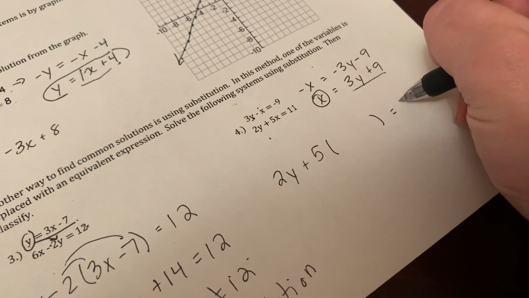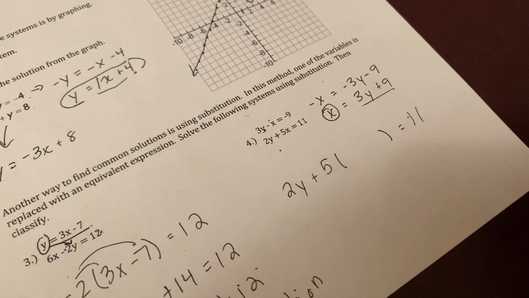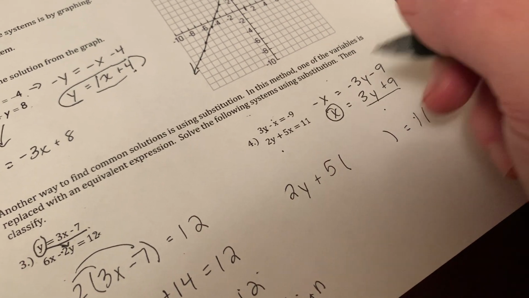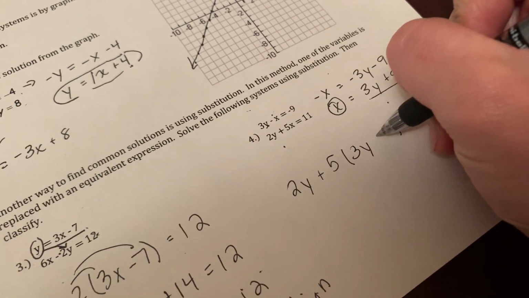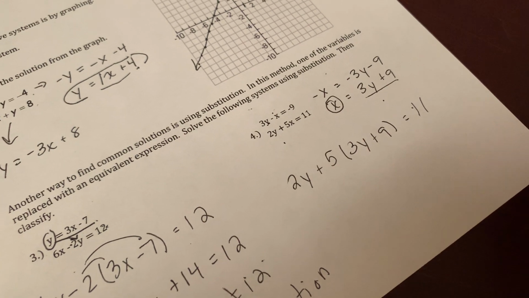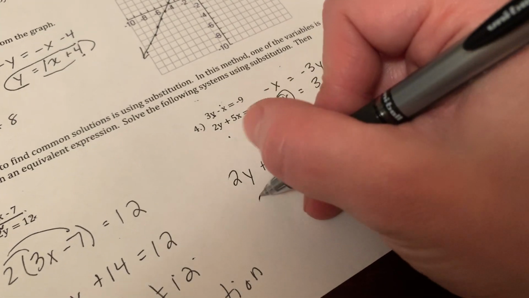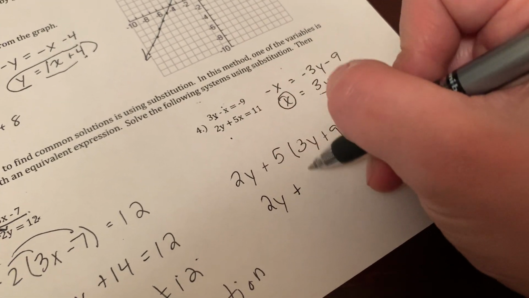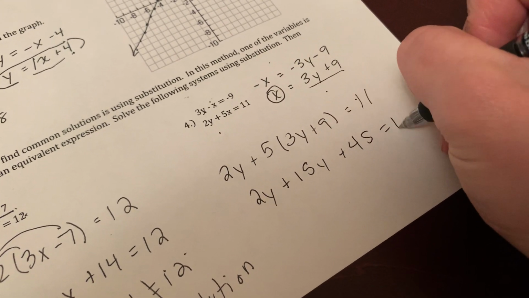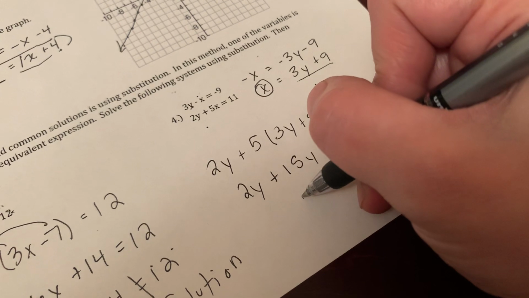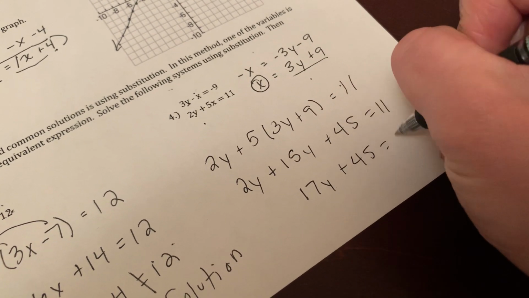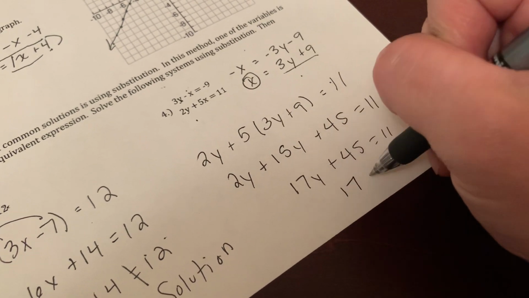2y plus 5x equals 11. So wherever I see an x, I can replace it with 3y plus 9. Notice every time I put parentheses when I'm replacing. I'm doing that, so you should probably do that. It will help you out every time. And then we distribute. And then we combine like terms. And then we get y by itself.